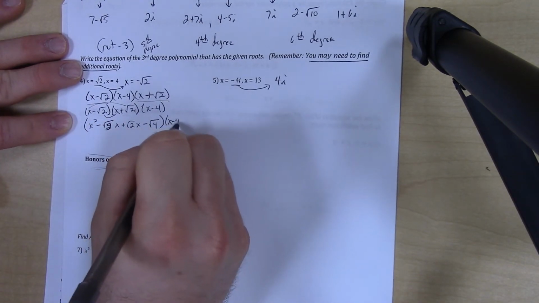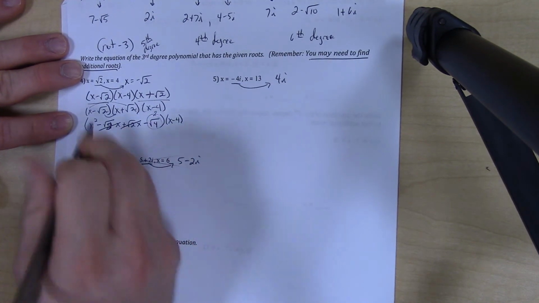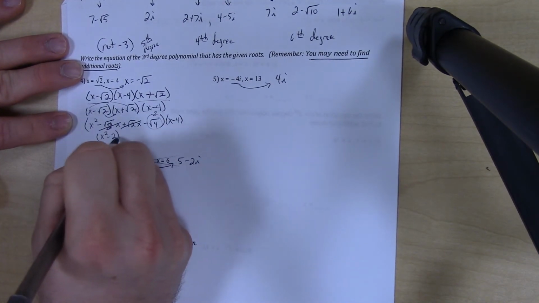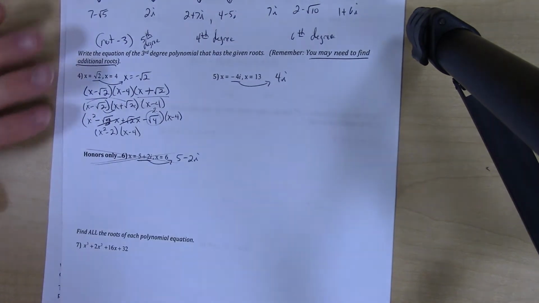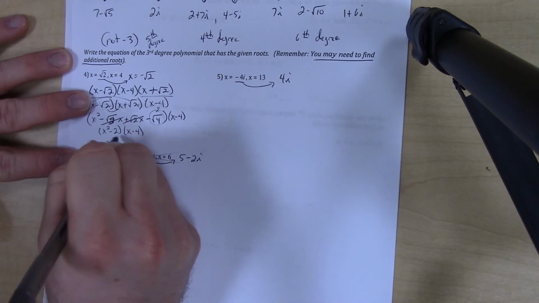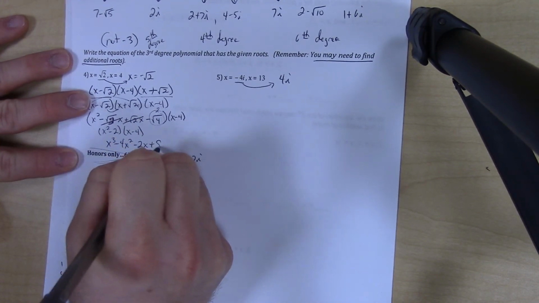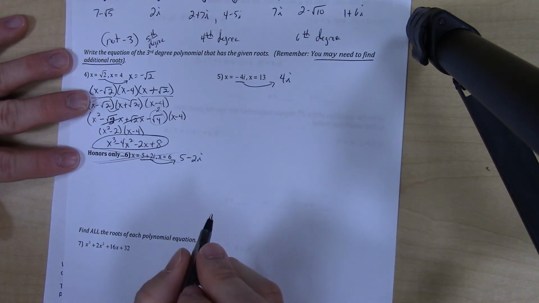Still get that x minus 4 here. These will cancel. Square root of 4 I know is 2. So I've got x squared minus 2 times x minus 4. And again, if you put those roots together, now it's just a simple FOIL problem. First, outside, inside, last. Done.